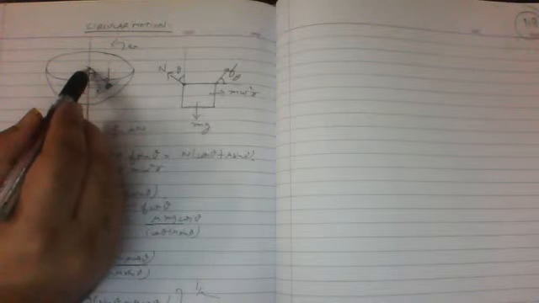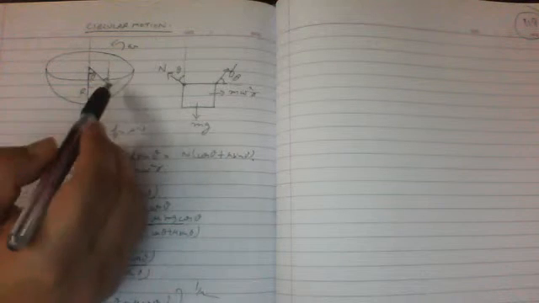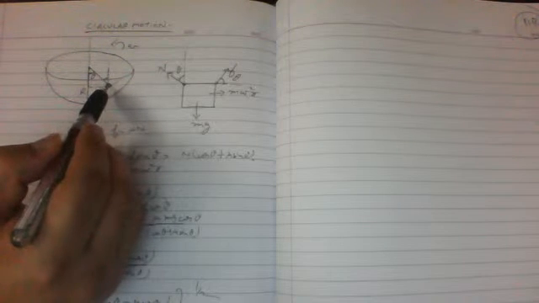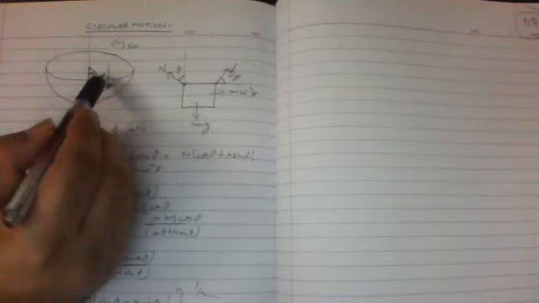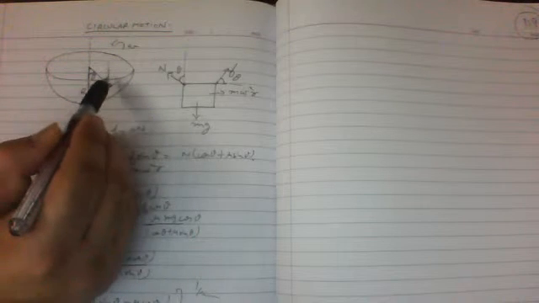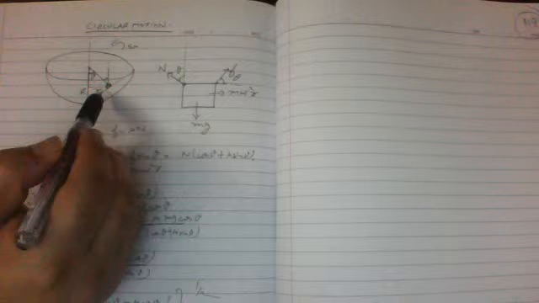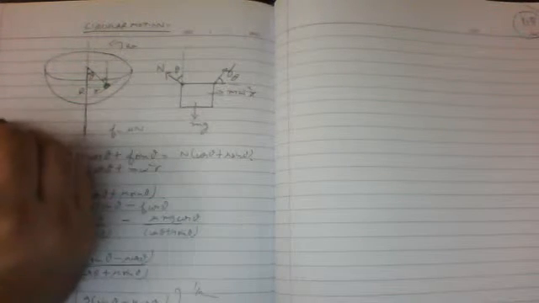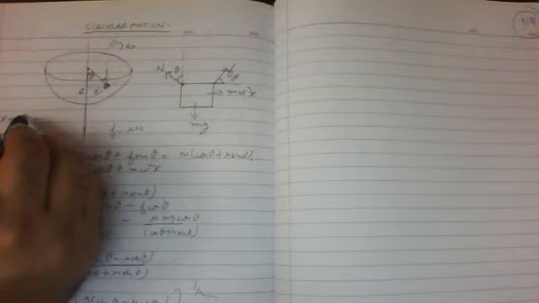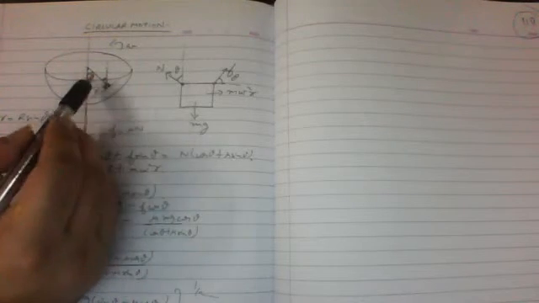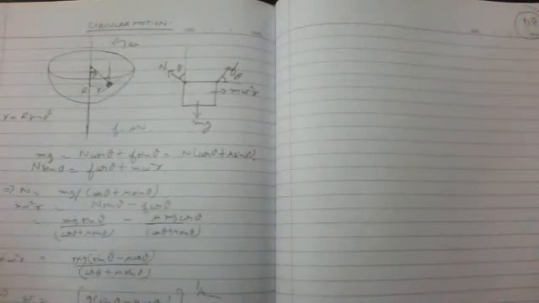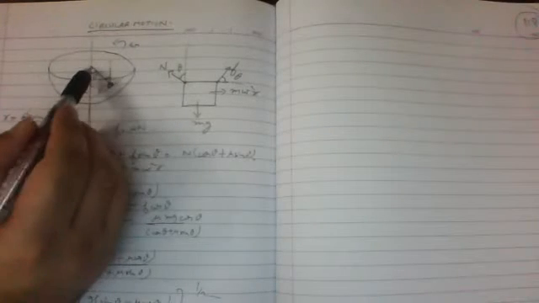Please remember that the large radius, capital R, is the radius of the hemispherical ball, but when the ball rotates, the small pebble here rotates in a smaller circle inside the hemisphere. So that radius is denoted by small r, which is going to be given by a relationship which says r equals capital R sine theta. You can see it from this diagram.